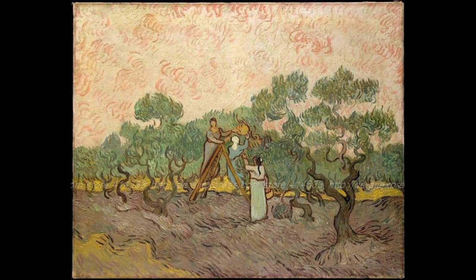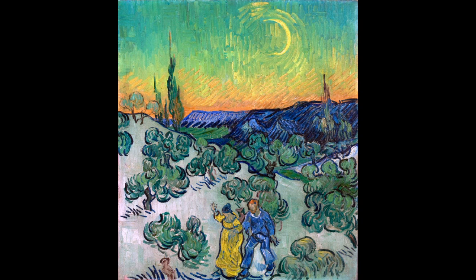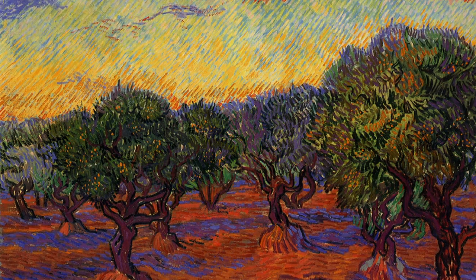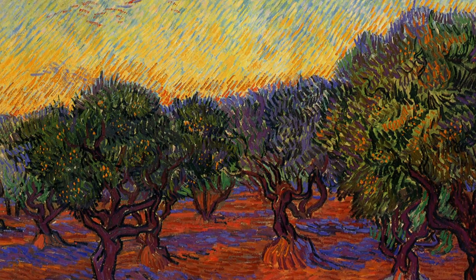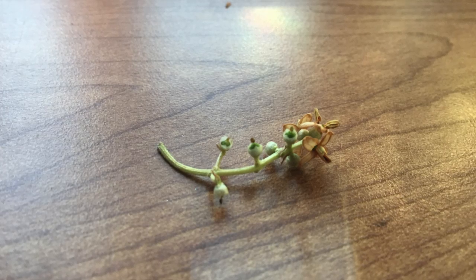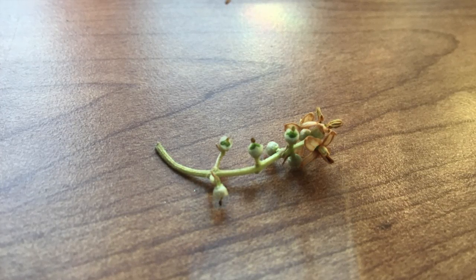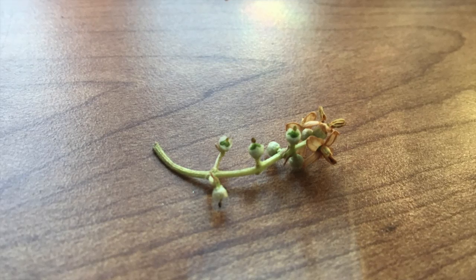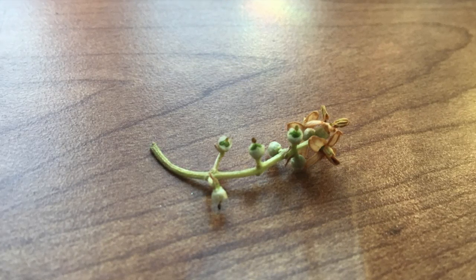Olive trees have inspired a lot of artwork, including this series of 18 paintings by Vincent van Gogh, all about olive trees. Olive flowers are small and white, the ovaries of which are the olive fruit. The ovaries grow as superior ovaries, which means they grow surrounded by the sepals underneath.